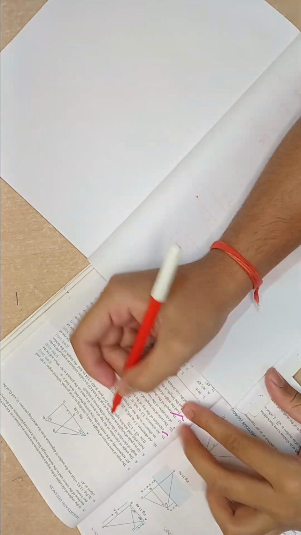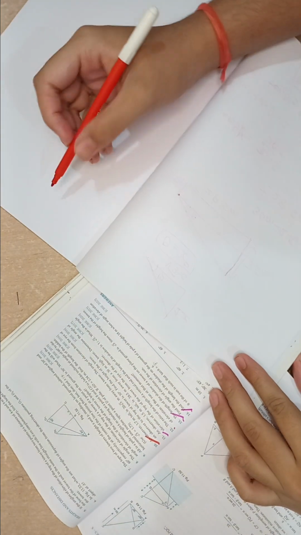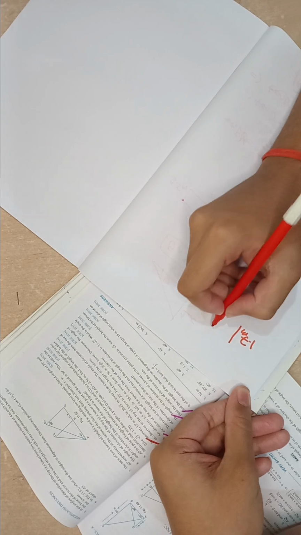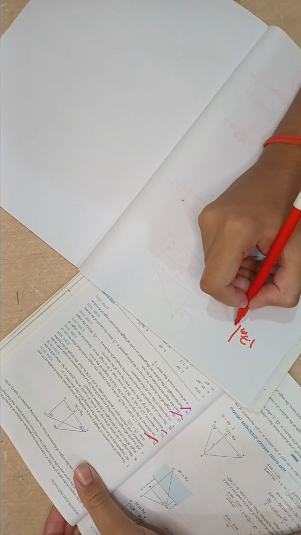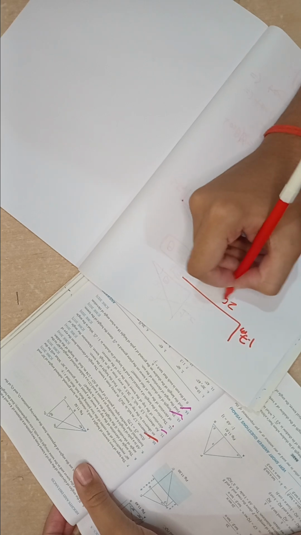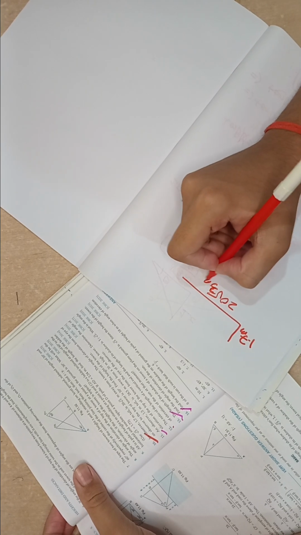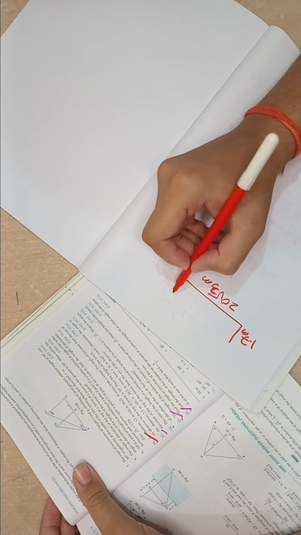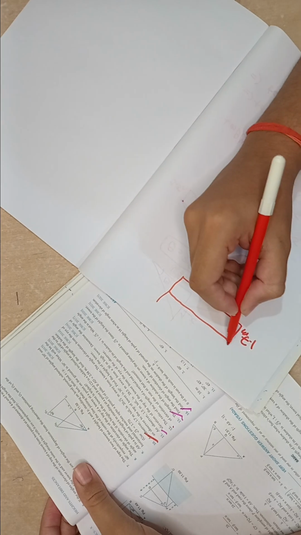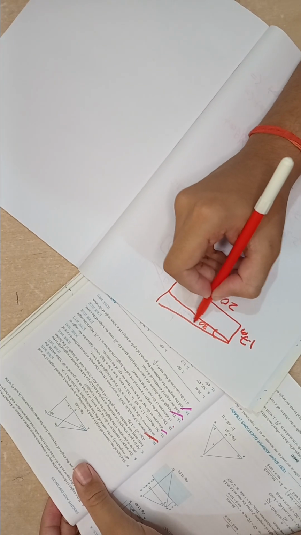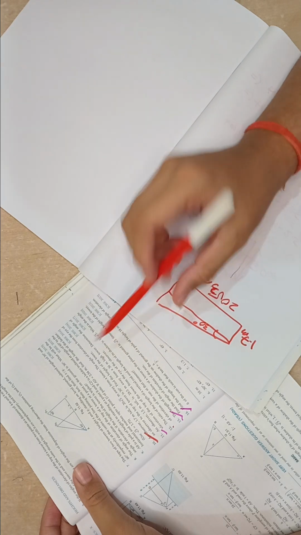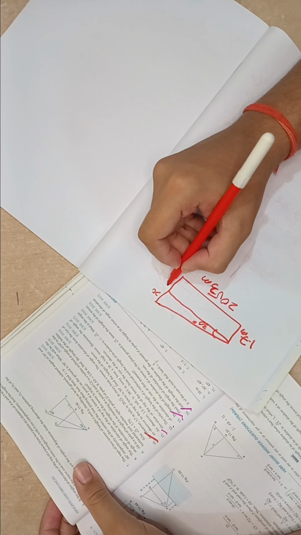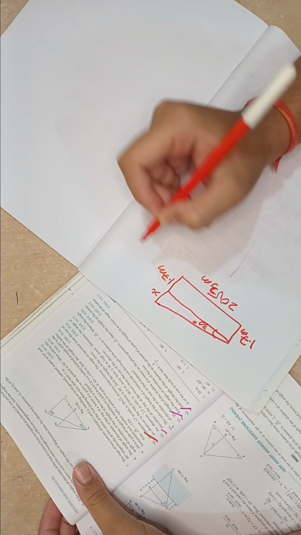Okay, so next, question number 10. An observer is 1.7 meter tall, and is 20 root 3 meter away from a tower. The angle of elevation from the eye of the observer to the top of the tower is 30 degree. Now find the height of the tower. Let's take this as x, and this is 1.7 meters.